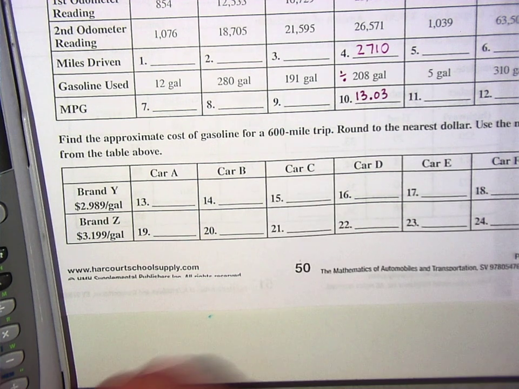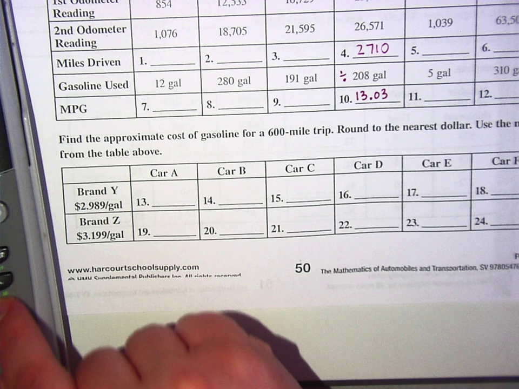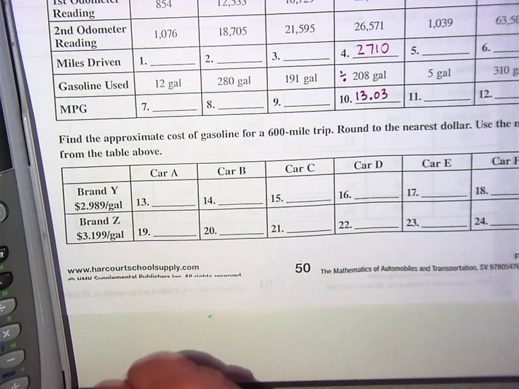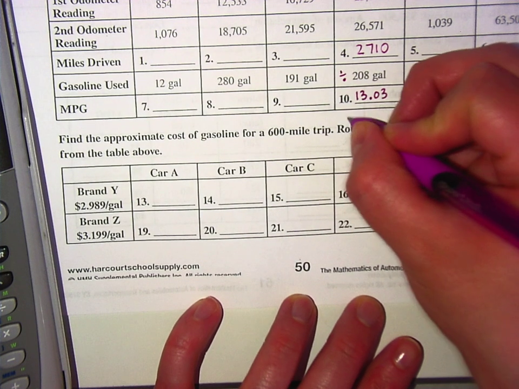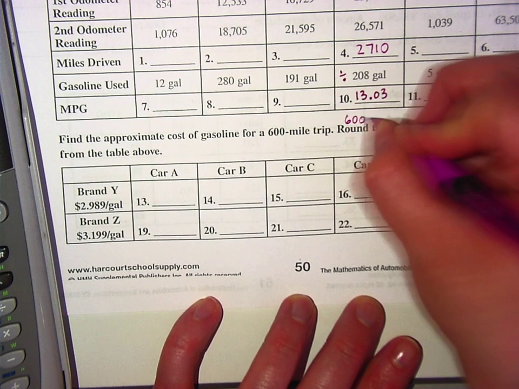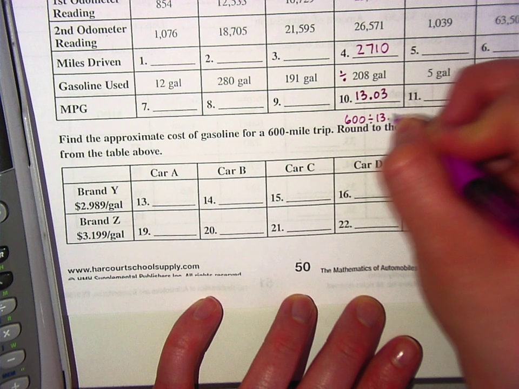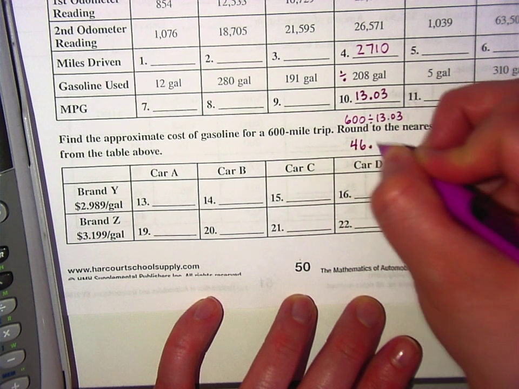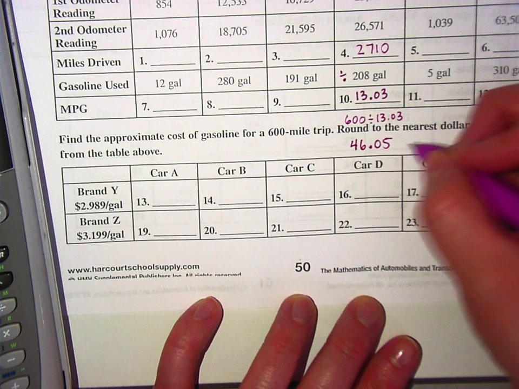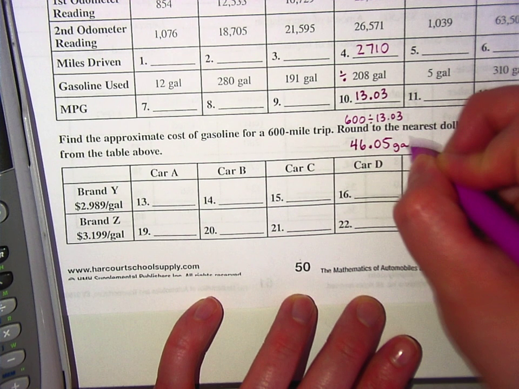So I'm going to take 600 in my calculator, everybody. 600 divided by 13.03. Okay, I'm going to write down right here, this was 600 divided by 13.03, and this got me 46.05. Gallons is how many I need.